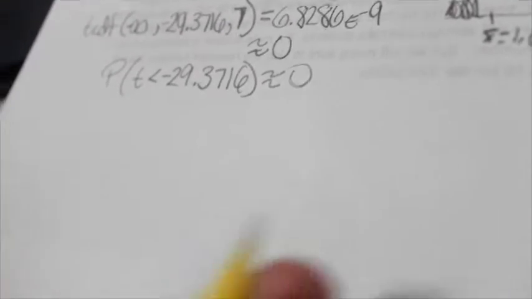Lastly, we have to state in context: since the p-value is approximately 0, which is less than 0.05 significance, we reject the null hypothesis.